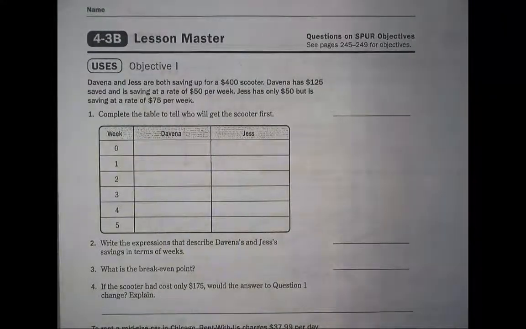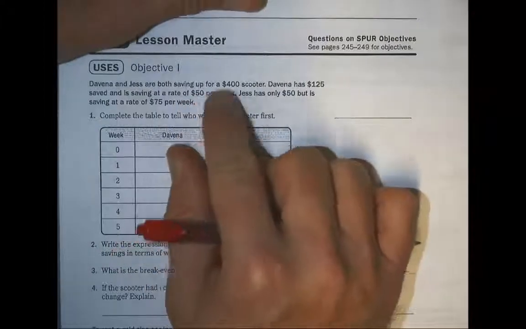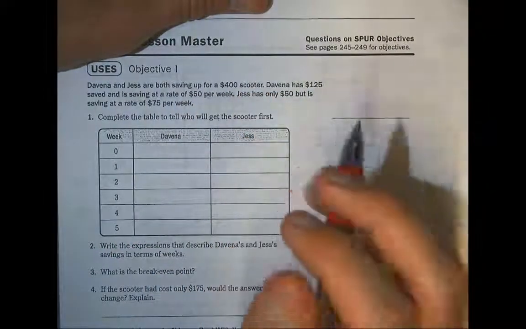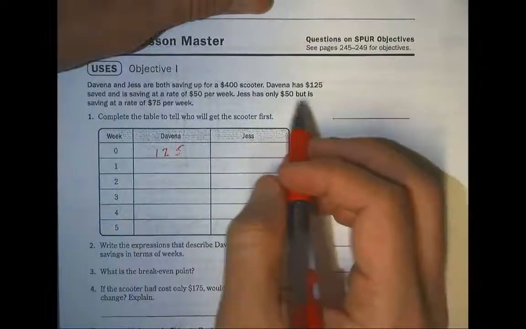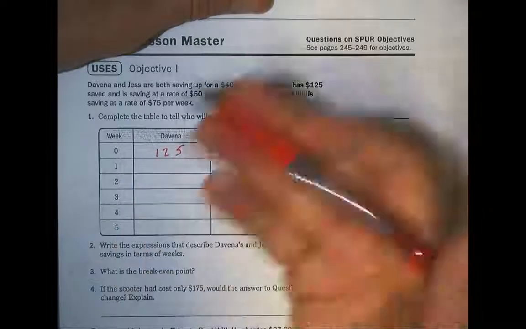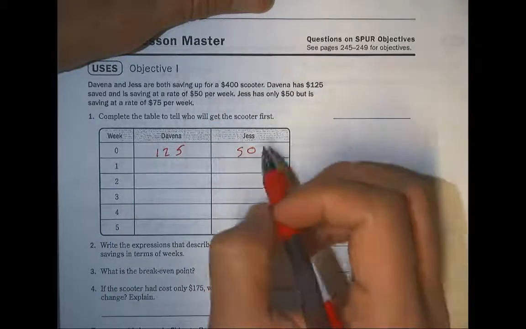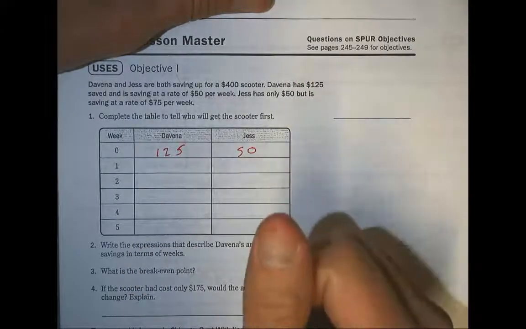All right, and then 4.3, we looked at solving some of this and looking at break-even points with the table. These two people are saving up for a $400 scooter. This person has $125 saved, so I'm going to put that right in here. She's starting with $125, and then she has a rate that she's going to increase. Jess only has $50 at week 0, so that's what she started with, but she is saving at a rate of $75. So we're going to complete the table here.